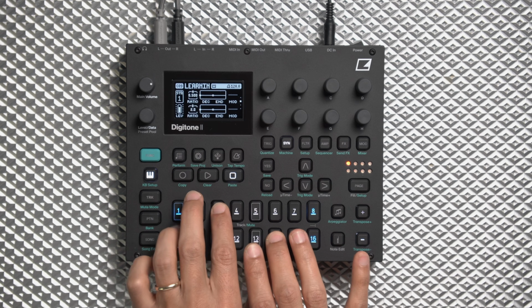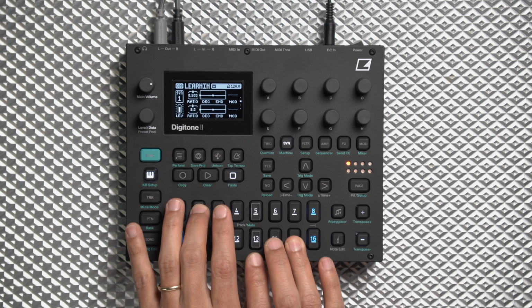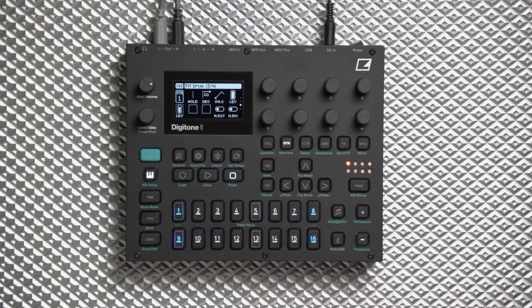FM drum is made up of 3 main parts. The FM operators creating the body of our sound, a noise circuit, and then a transient circuit. Up until now, we've really just been focusing on the body of our sound, which is this, which continues on page 3.